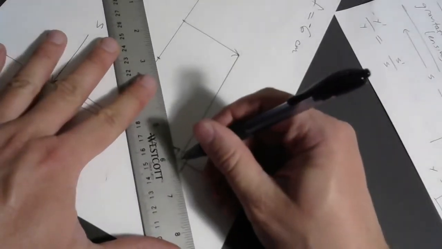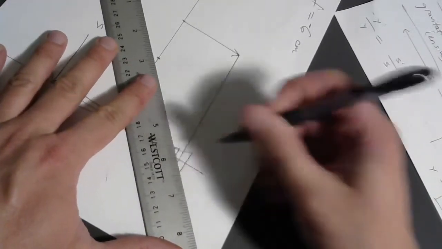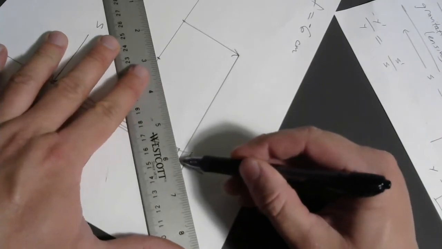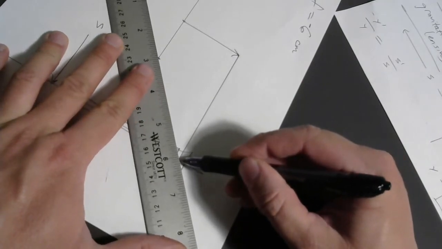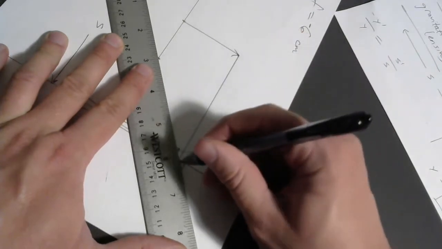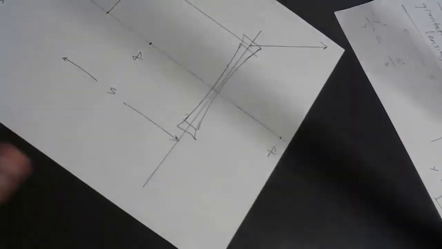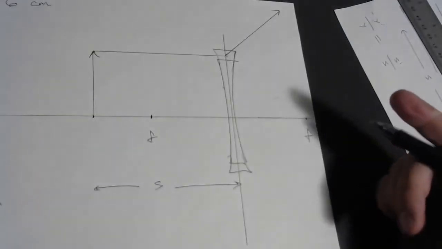So you take your ruler and you make sure that the ruler passes through the point where it strikes the lens, or the vertical line, and that it goes through this near focal point. So the ray gets refracted out like this. Before I draw the backwards portion, let's get the other 2 rays.